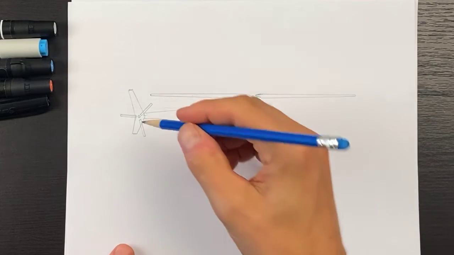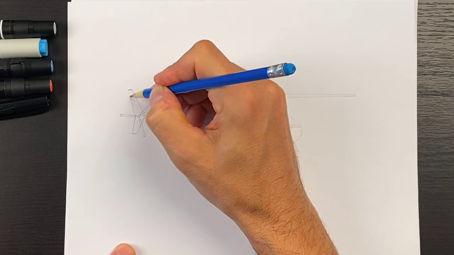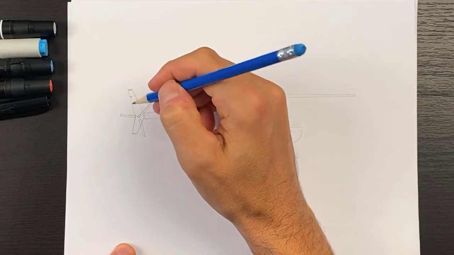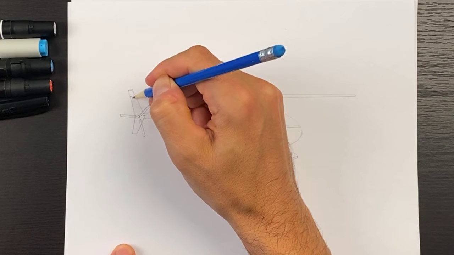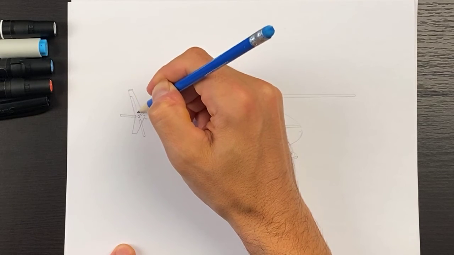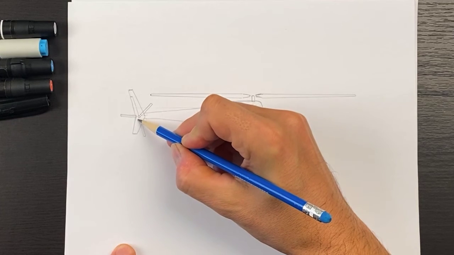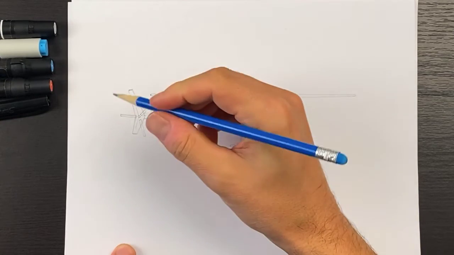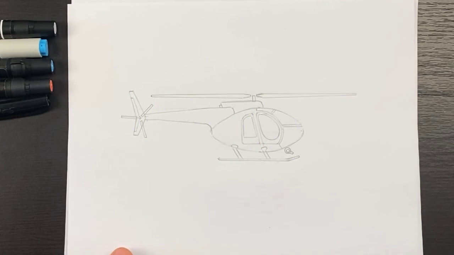Okay, now let's go ahead and draw in a couple additional details. We will add the rudder detail. So I'm going to come out like this. I'm going to follow the back line, the same line. I'm going to almost go into the center of that circle. Then we're going to come back down and come across. Okay.